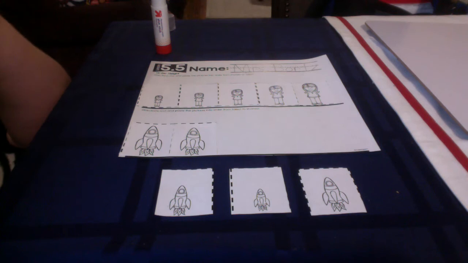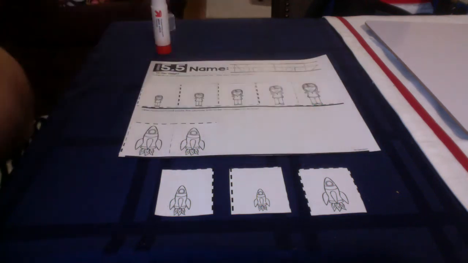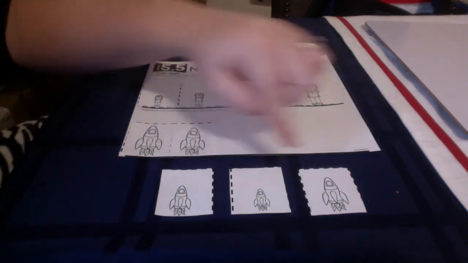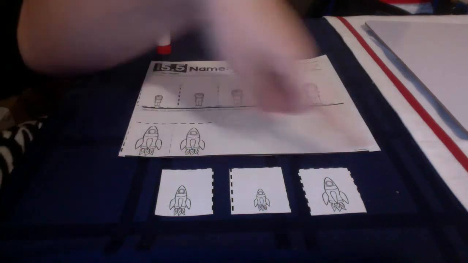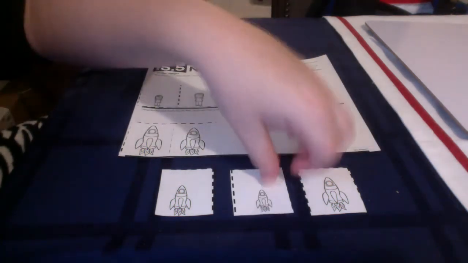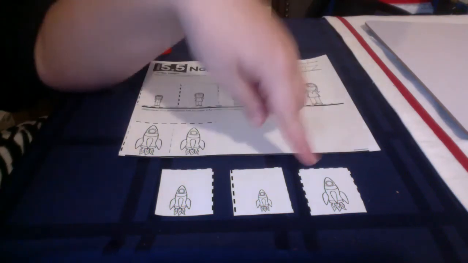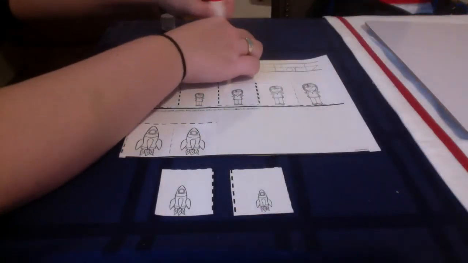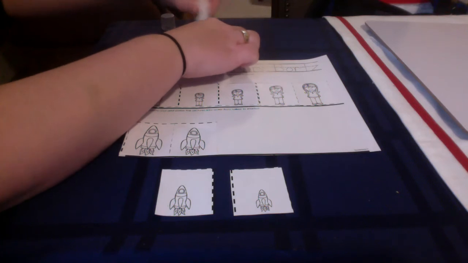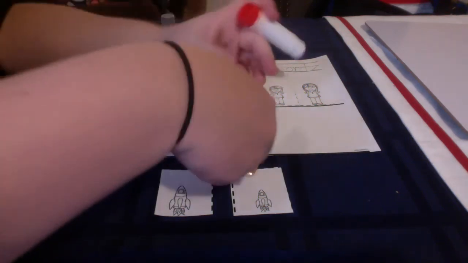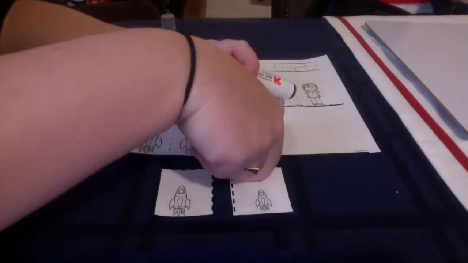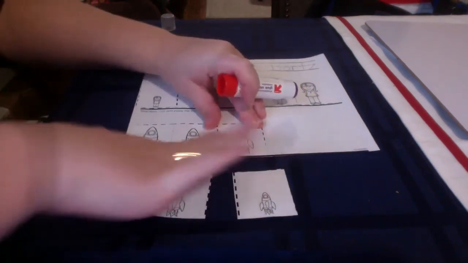All right, so we have 3 rocket ships left. Look at the 3 rocket ships. Which one of these is the tallest rocket ship of these 3? That's right, this one. So what you're gonna do, you're gonna glue them down. Now make sure when you're gluing them down that the rocket ships are getting smaller and smaller.